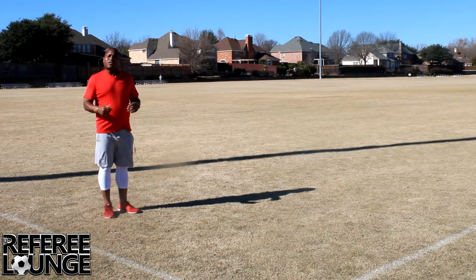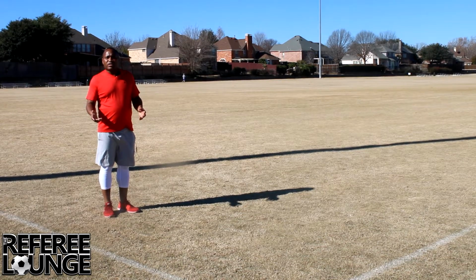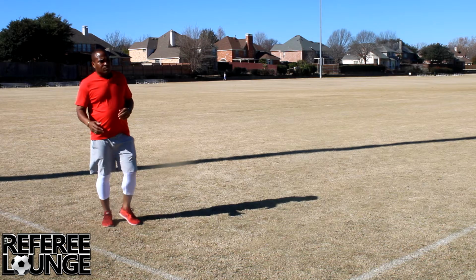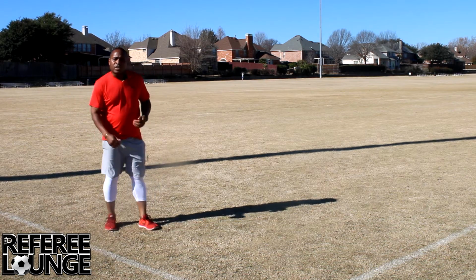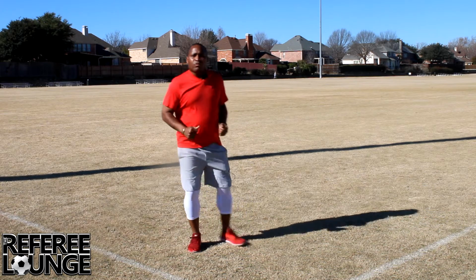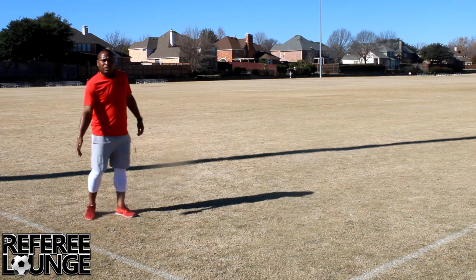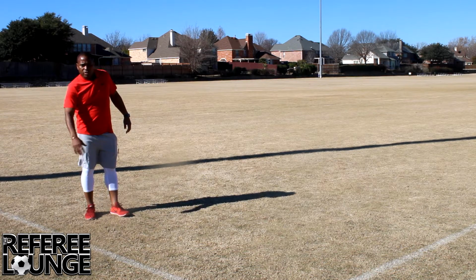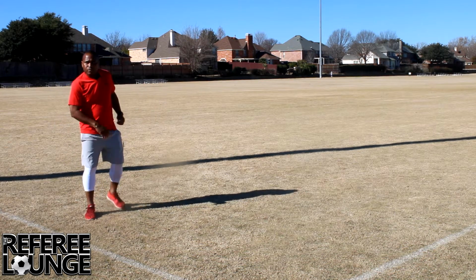Well, let's talk about how the advantage would be played in this situation. If I'm slammed into and it's obvious foul, but as I cross the ball, the keeper comes up, scoops the ball up, the ref may call that foul that took place here because there is no advantage for me.